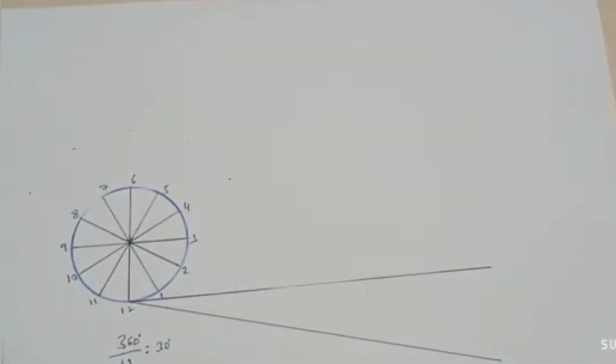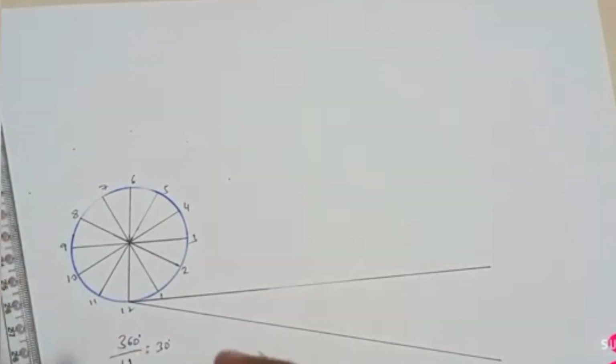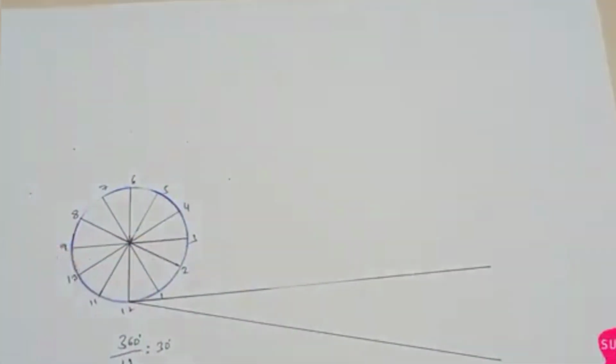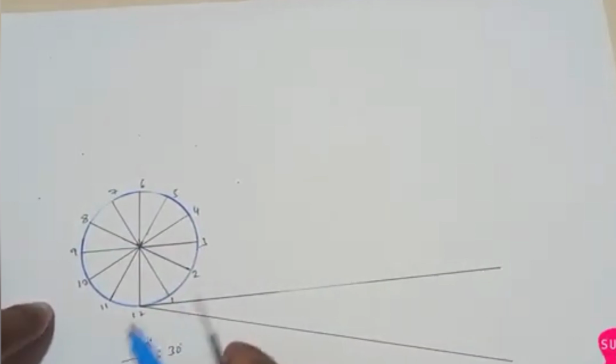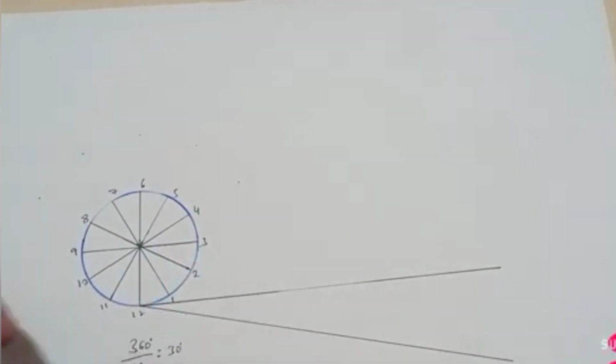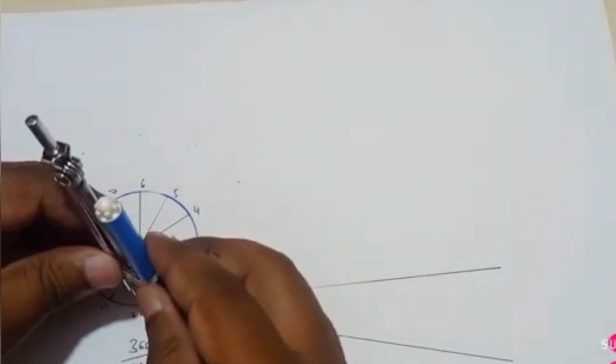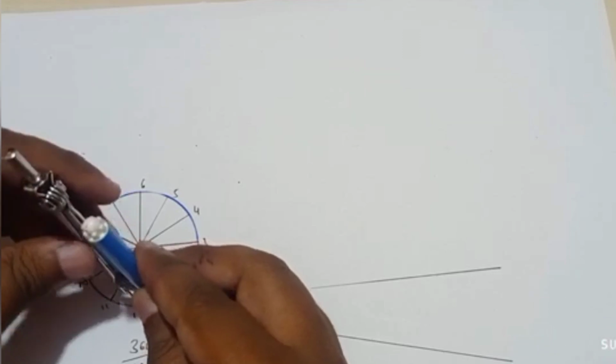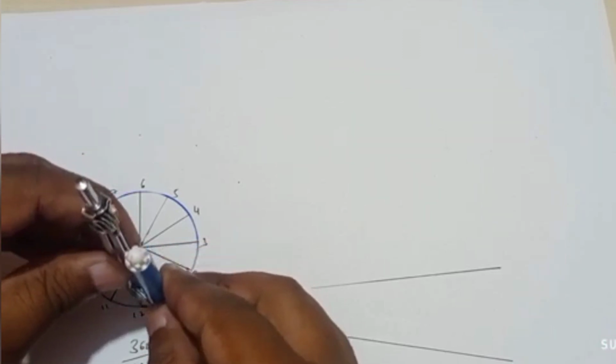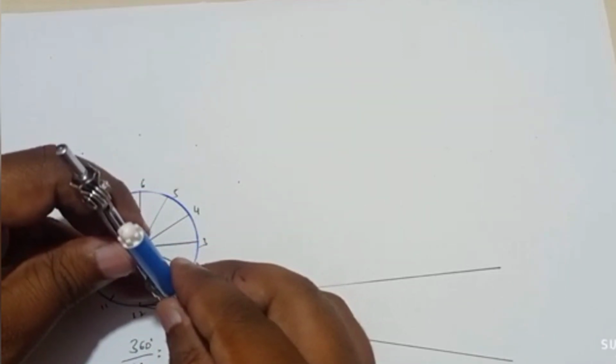And I'll take a compass and measure any length. Any length you can measure and cut the arc, because we have to divide this line into 12 equal parts.